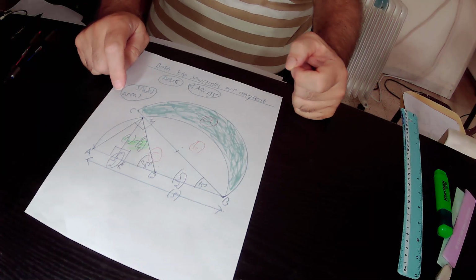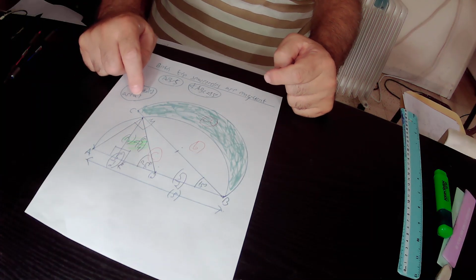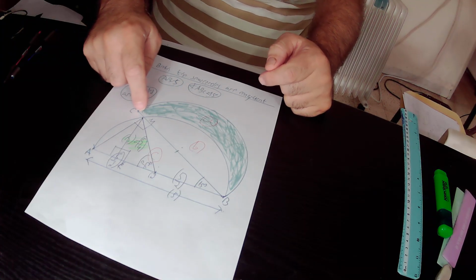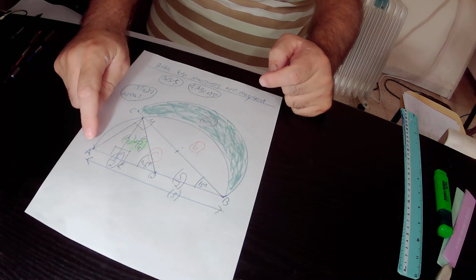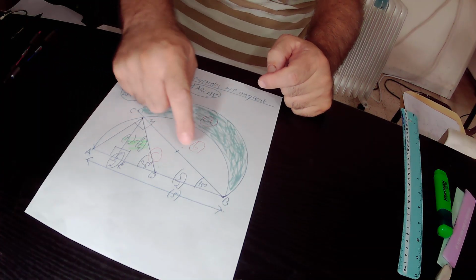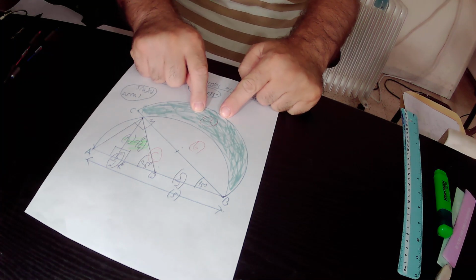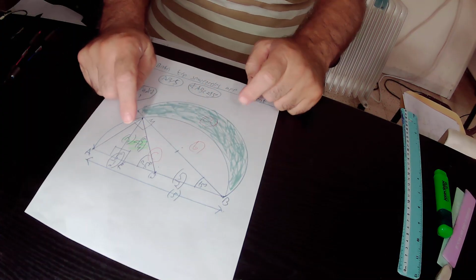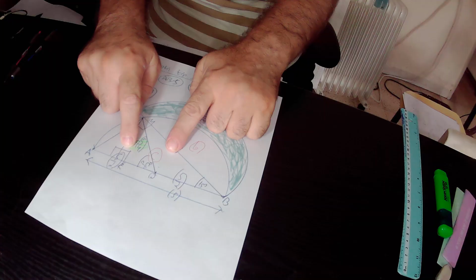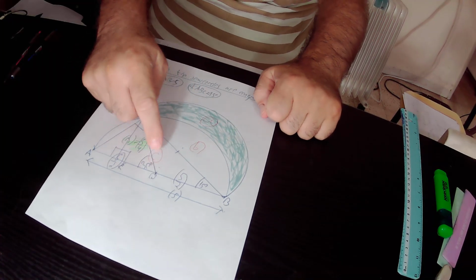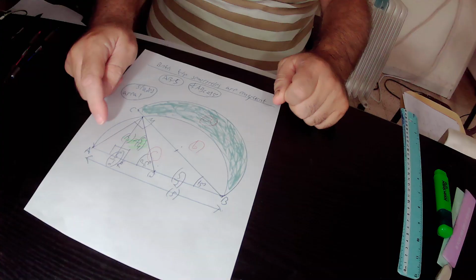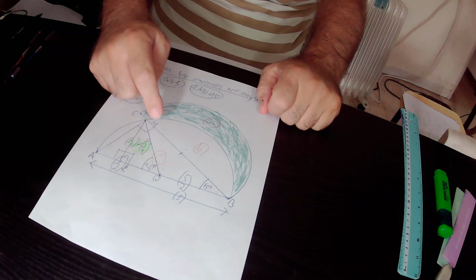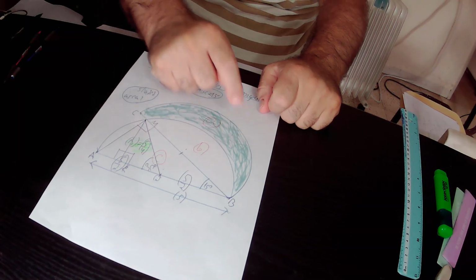So we found out that the area of this shaded region equals the area of this shape AB. So we just have to find the area of this shape AB. This shape AB consists of two smaller shapes. The first is sector AOM, plus the second shape, the area of triangle MOB.